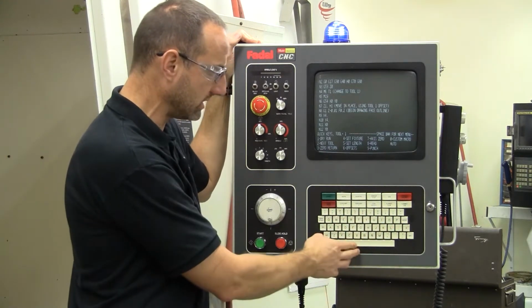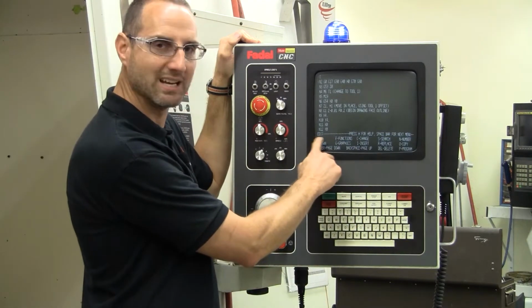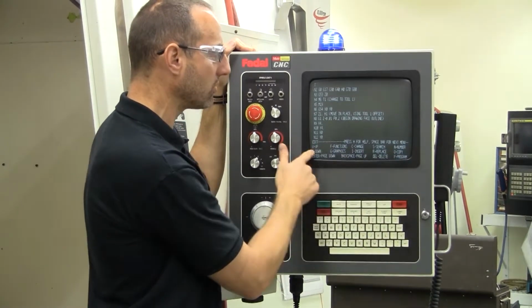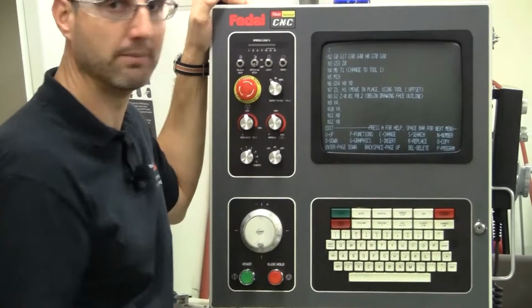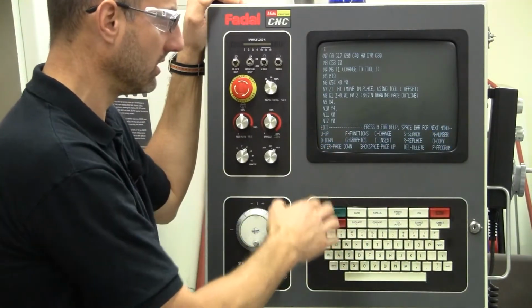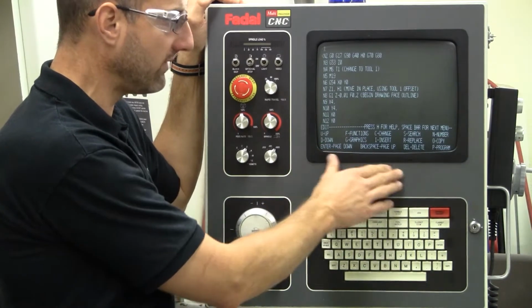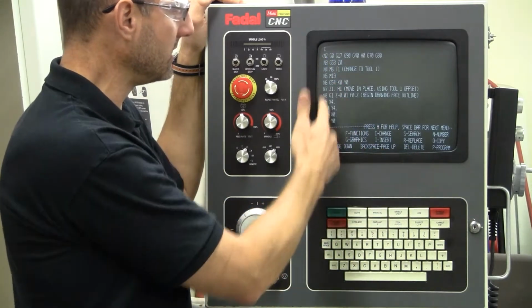But what I want to do is press the space bar until I get to the edit menu right here. Now, all these functions that are shown right here are actually active anytime that the program is displayed. However, this is kind of your quick key guide, your cliff notes of what the functions are that you have access to in order to edit your code.